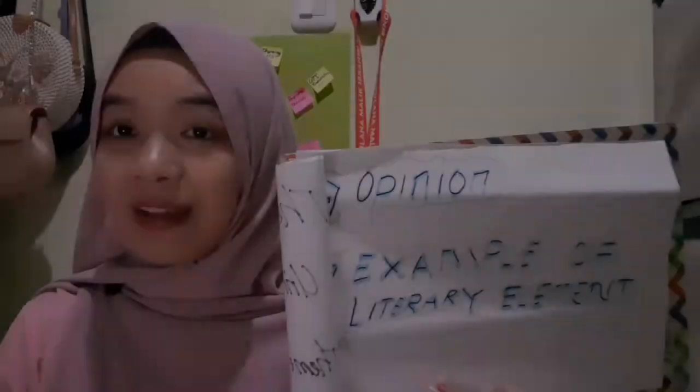So here, an example of literary elements is personification, figurative language. Right, the story is very great. Because I like cats, I chose this story based on my favorite animal, my favorite pet. Yes, cat.